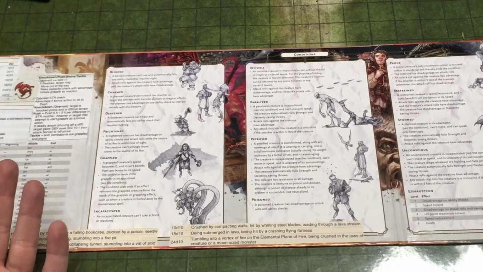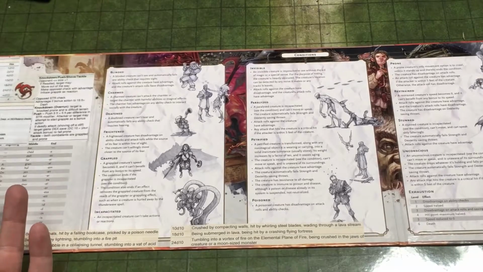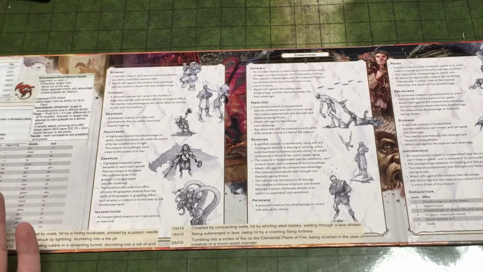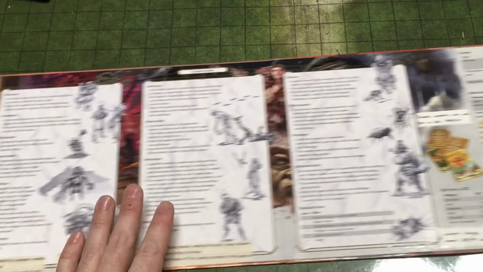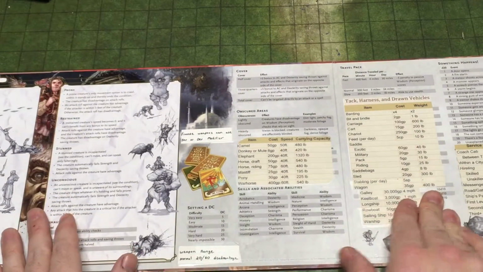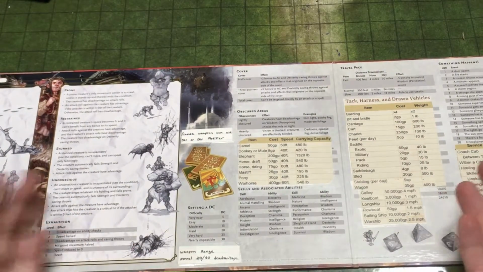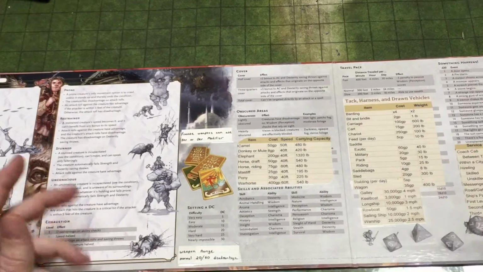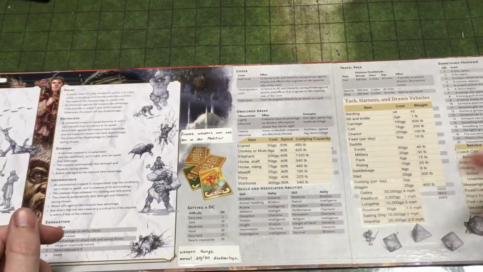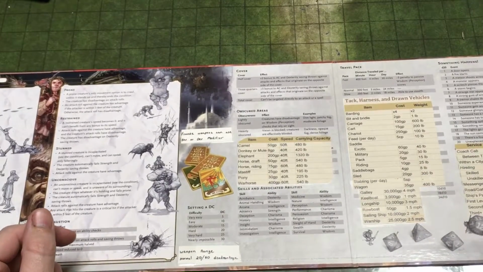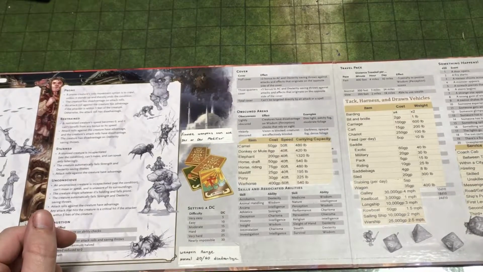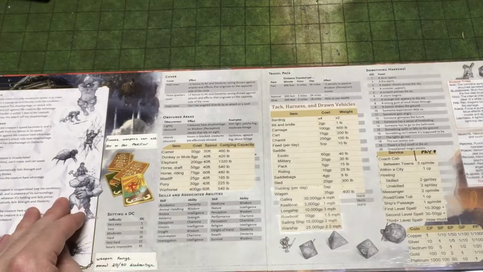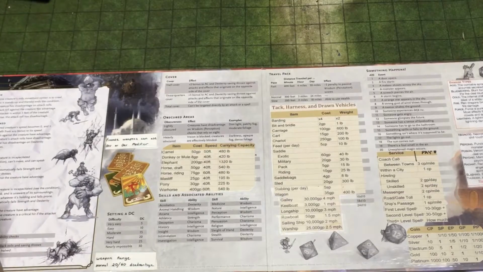You can look it up to see what your NPC or your player is being affected by. But I've added some other things: how much a mount might cost, how much it can haul, ships, services in town, all the different damage types and what that means.